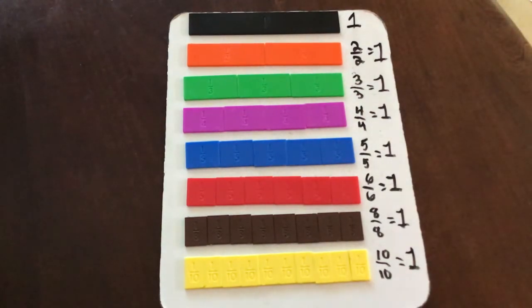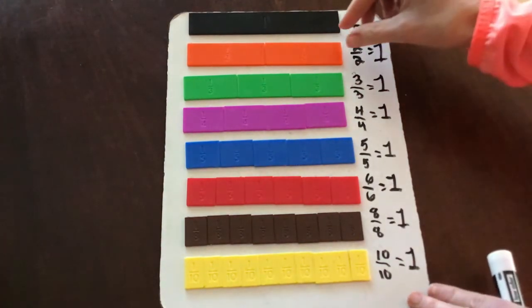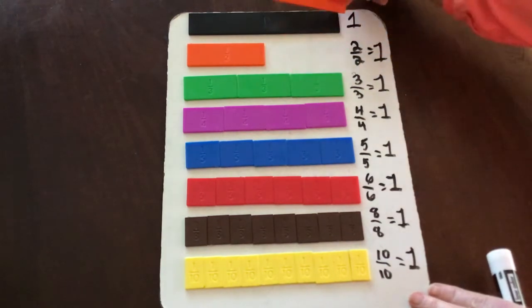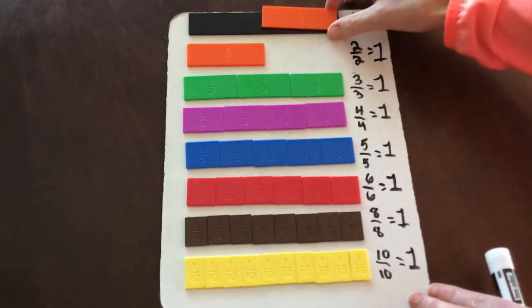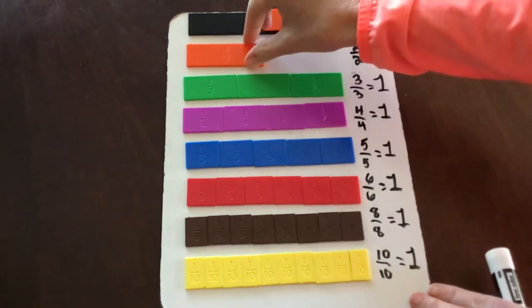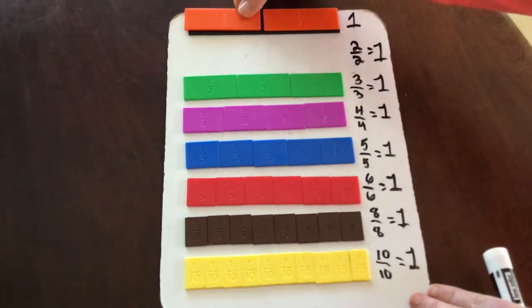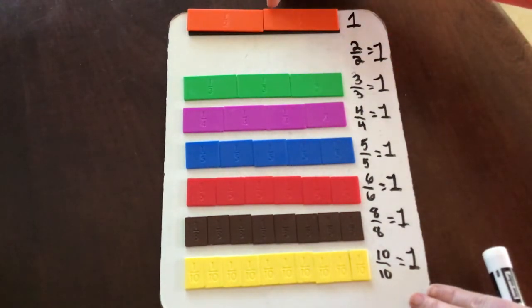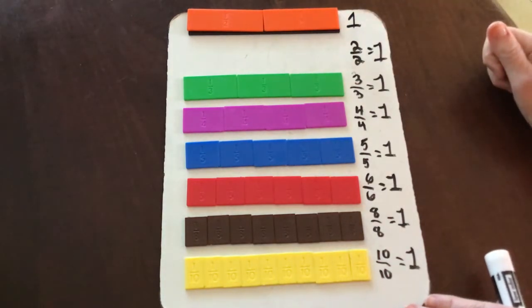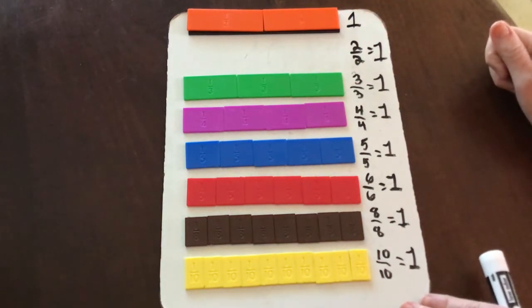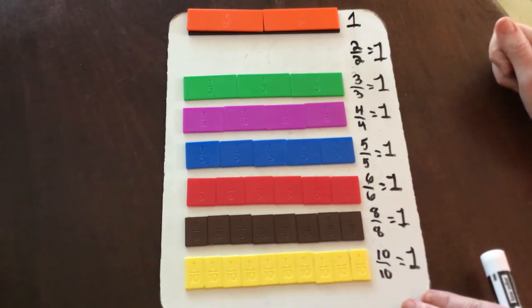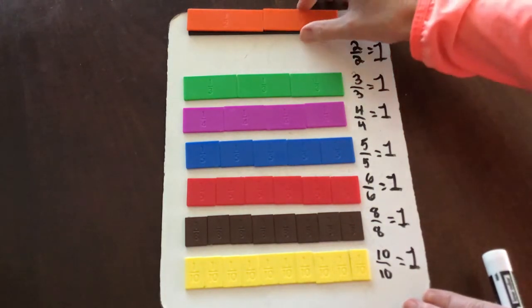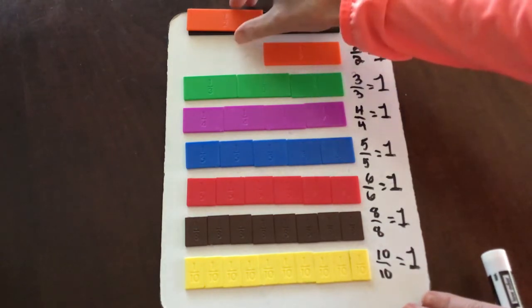So how does this work? Let's say I wanted to show you that the 2 1/2s are the same space and proportion of the whole as the black piece that is 1. So you can see that the 2 orange pieces take up the same space. Let's return those back.